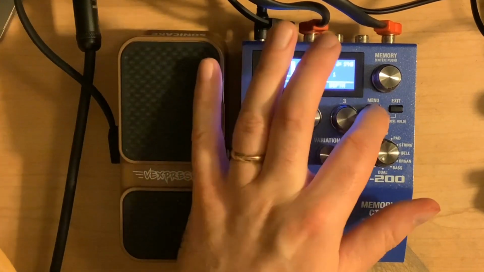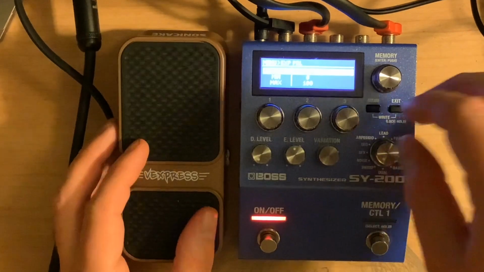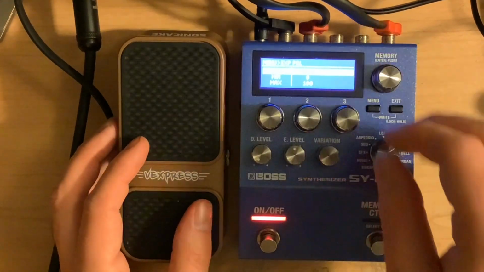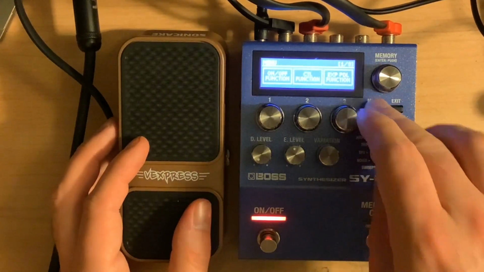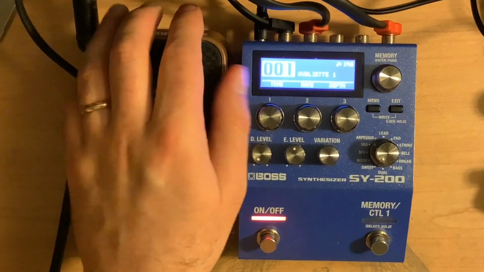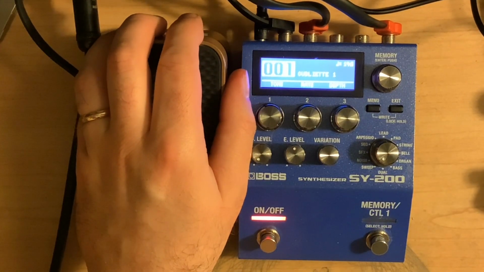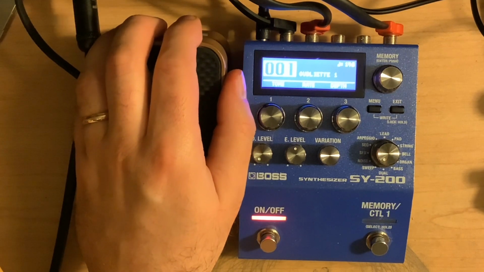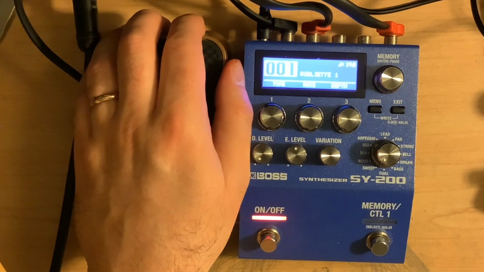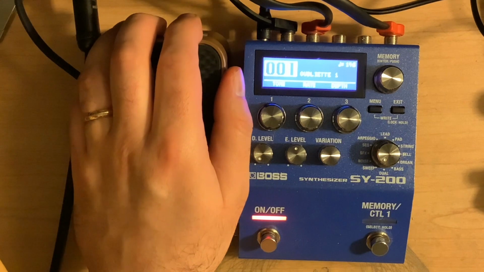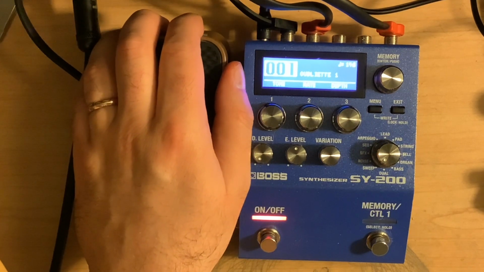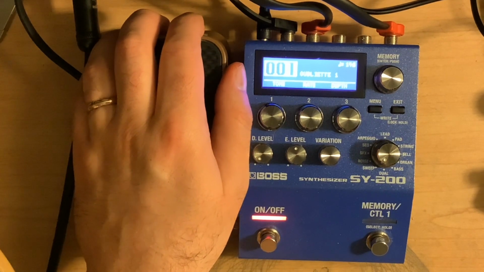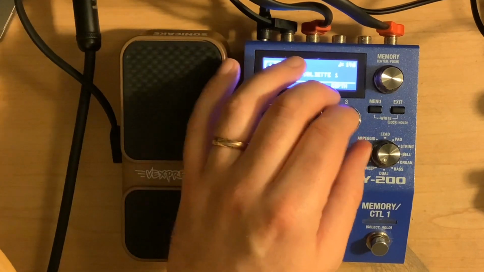Let's try switching it to the depth. So again, back to here. Scroll over, all the way on the depth. Let's see. Yeah, I don't know. I almost kind of want to go back to the rate.